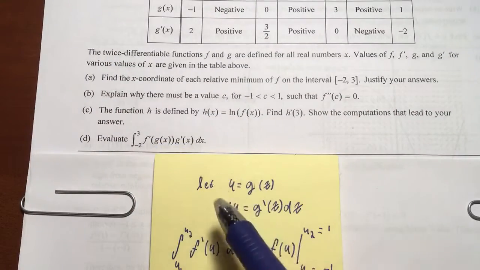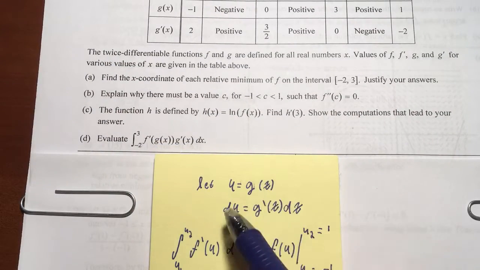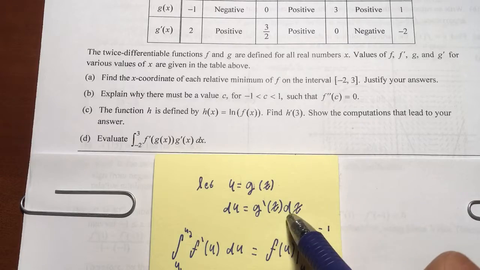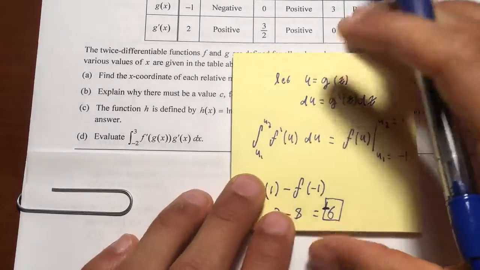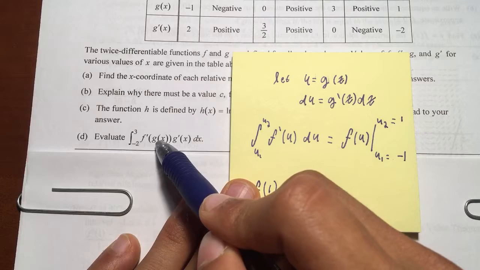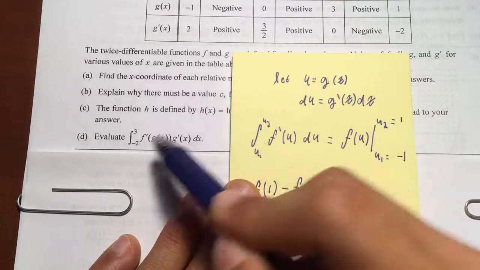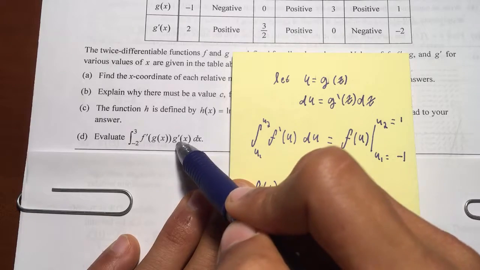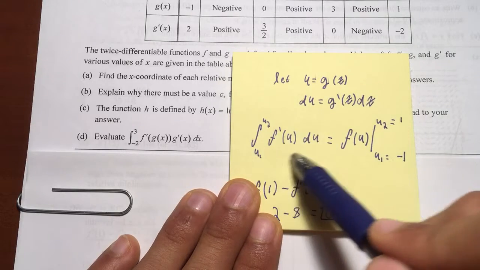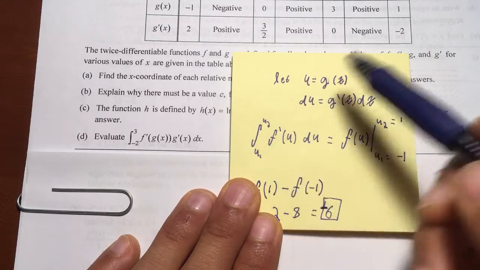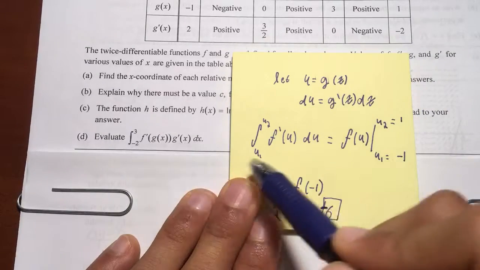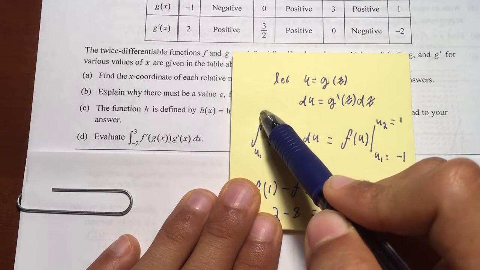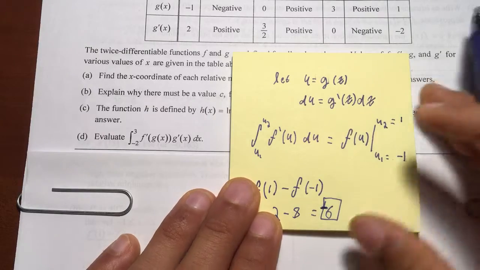In this case, I let u equal g of x and du equal g prime dx. So when I rewrite this, instead of f prime of g of x, I'm going to put u there, so f prime of u times du. Now I have this simple integral. But remember to convert your bounds from x to u, and you'll see how I'll get those later.